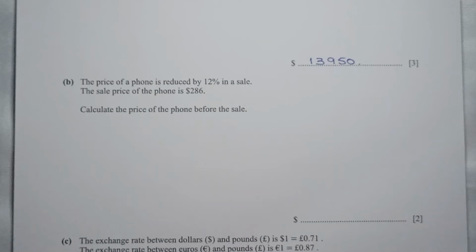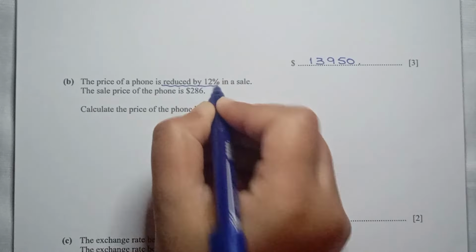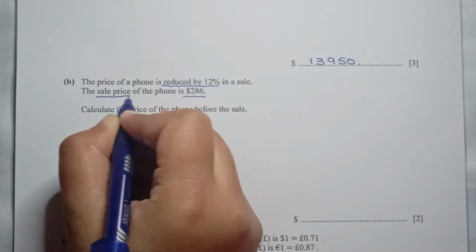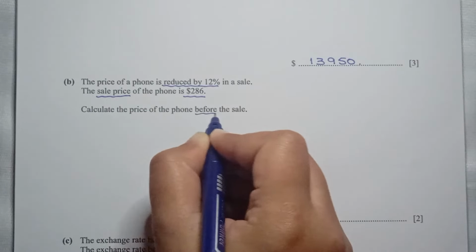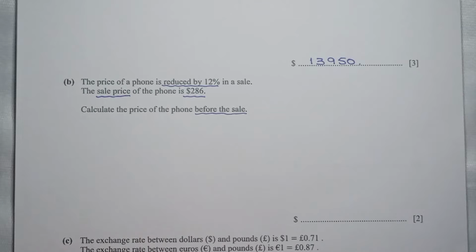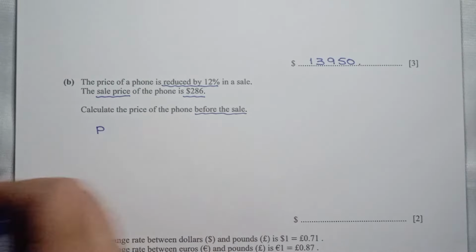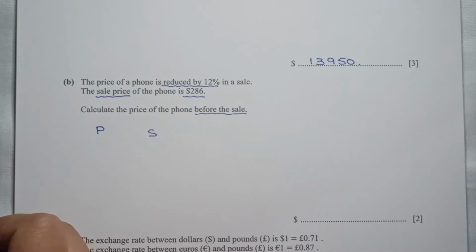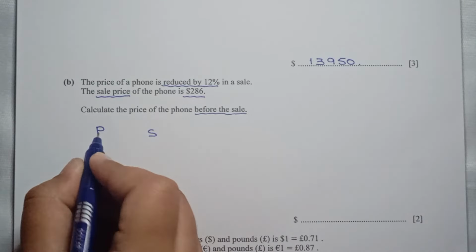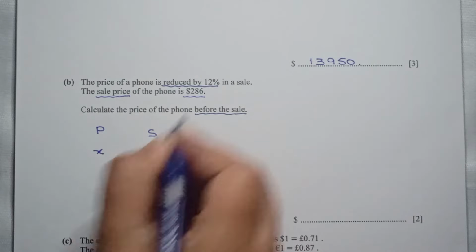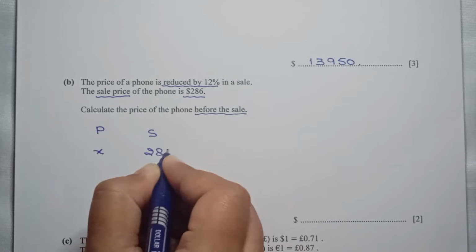Now for the B part, the price of a phone is reduced by 12% in a sale. The sale price of a phone is $286. Calculate the price of the phone before the sale. So let me say the price before the sale is X and the sale price is 286.